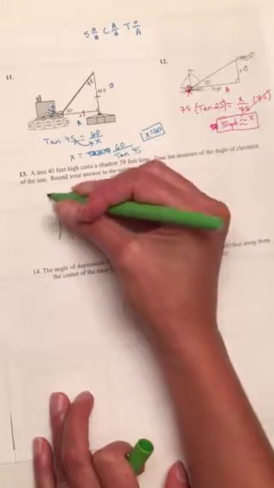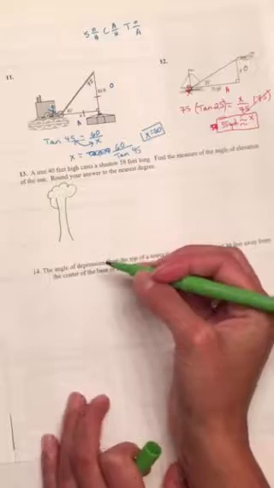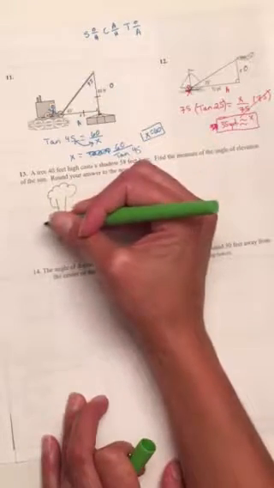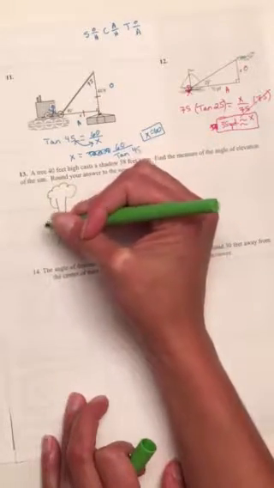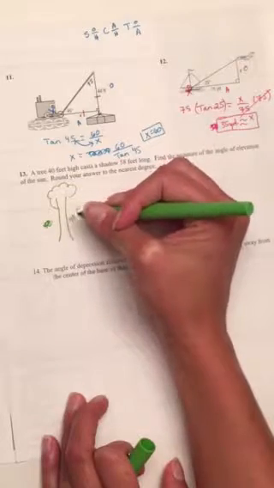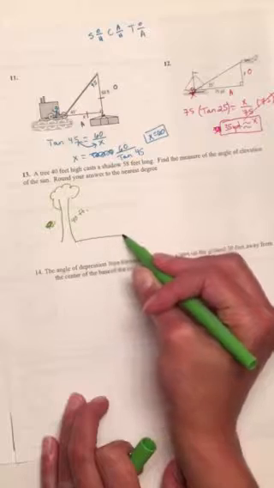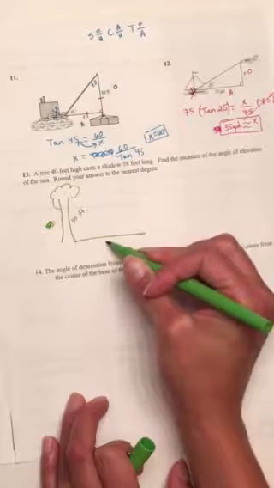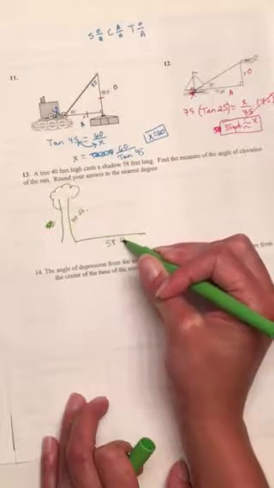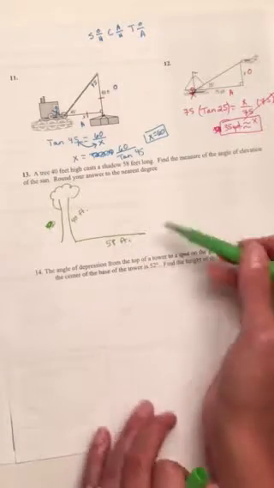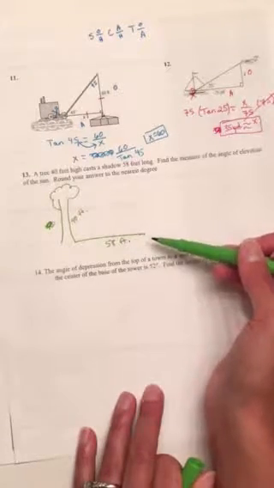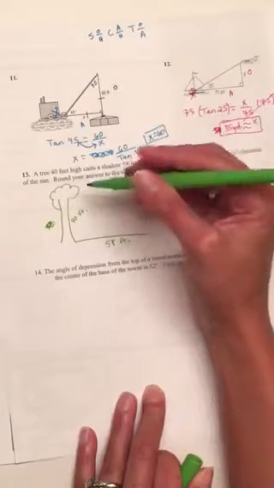We have this tree, big and tall, and it's casting, oh wait, we know that it's 40 feet, so I can go ahead and label that. My tree is 40 feet. And it's casting a shadow that's 58 feet on the ground, right? So 58 feet. And we want to know what is the angle of elevation to the sun.